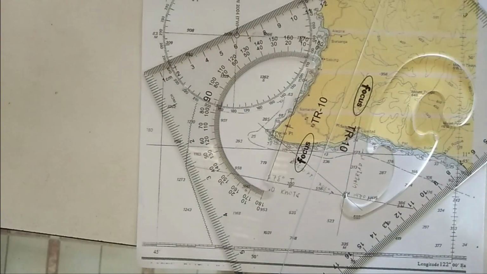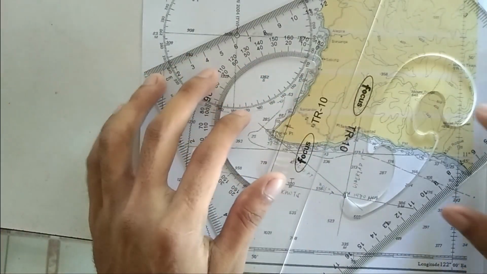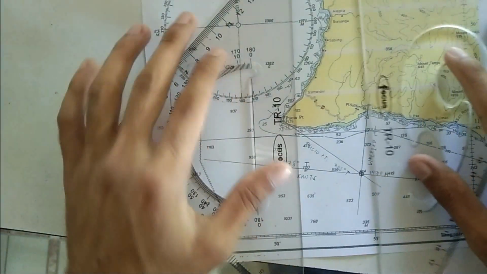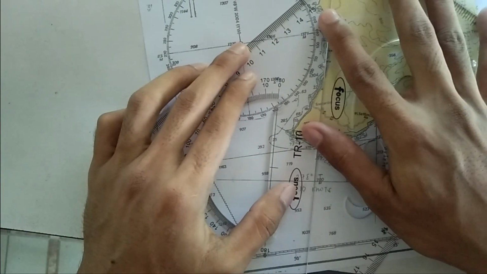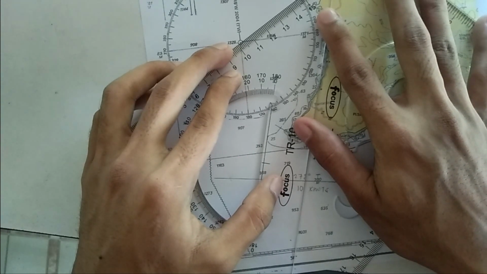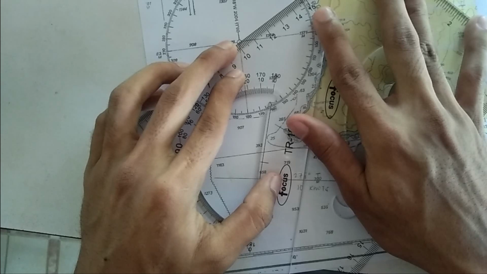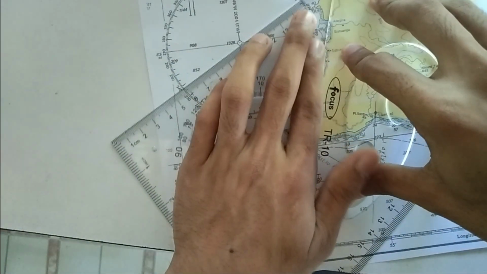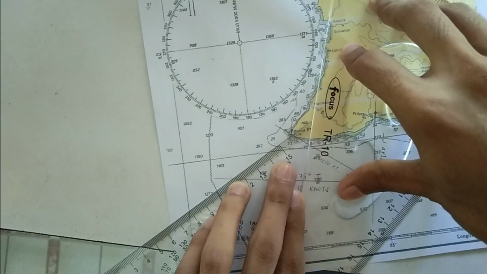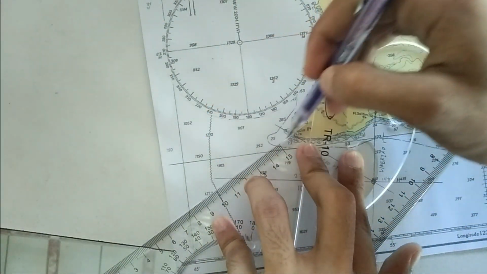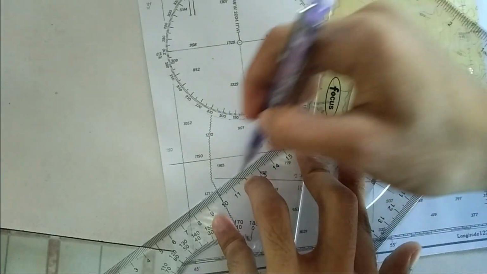Now the next thing we need to do is, after 40 minutes the Pusho Point lighthouse bears about 60 degrees true with a distance of 3.2 nautical miles. So first we need to locate our Pusho Point lighthouse. It's right here. And it's about 60 degrees true, which is right here in our compass rose. That one. 60 degrees true. Then drag your triangle ruler down to that Pusho Point lighthouse. Then make a line of position.